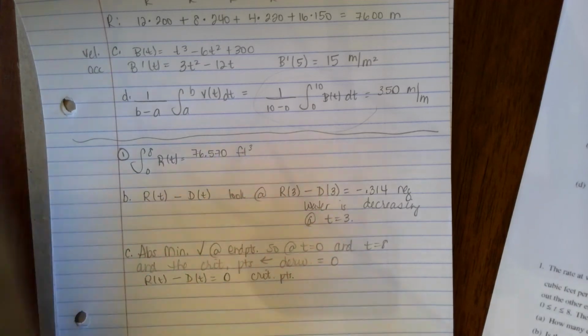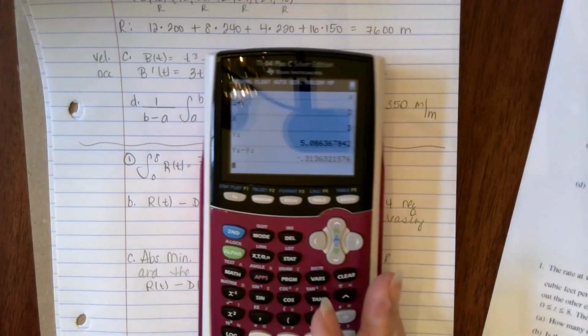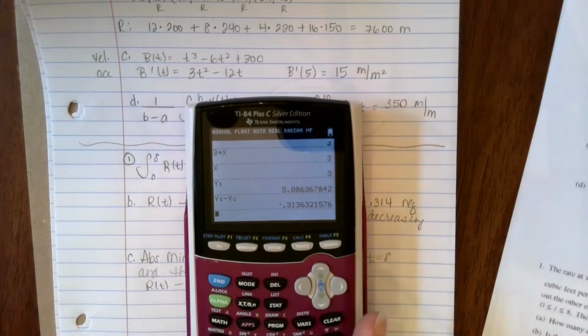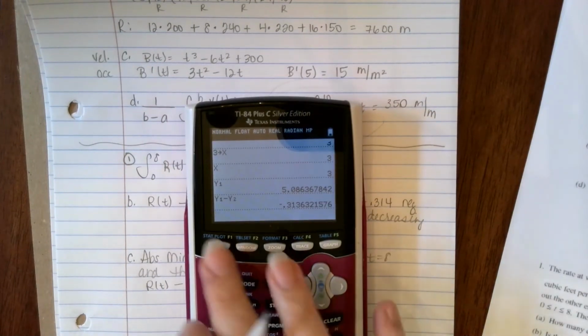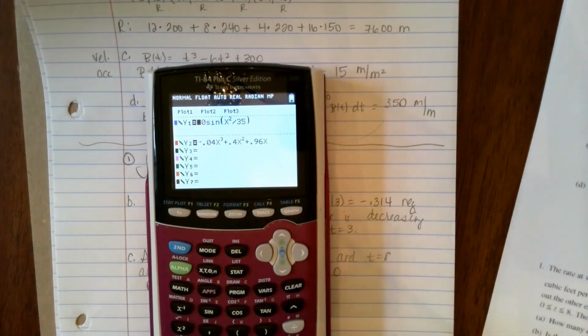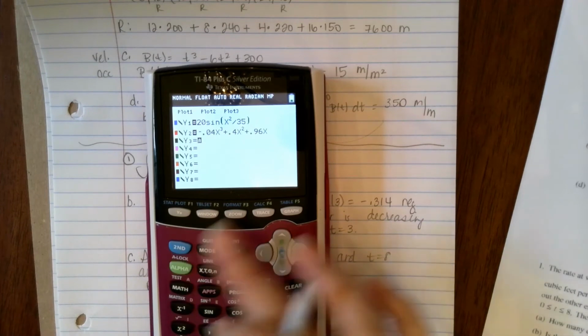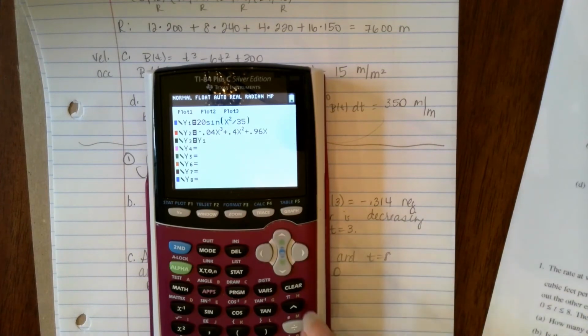Okay? Now, how could we do that on our graphing calculator? I'm going to show you the graphing calculator, and then I'm going to show you Desmos, which is a little bit easier. Sorry, my light up above is kind of reflecting in here. So here, I want to put in y1 minus y2.